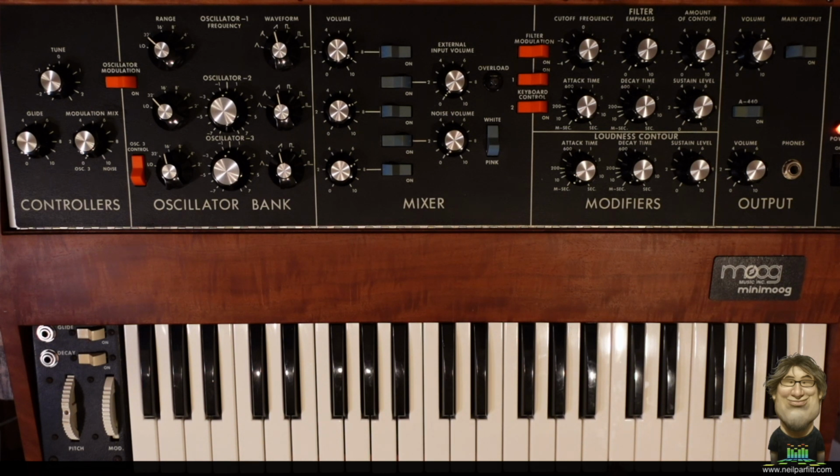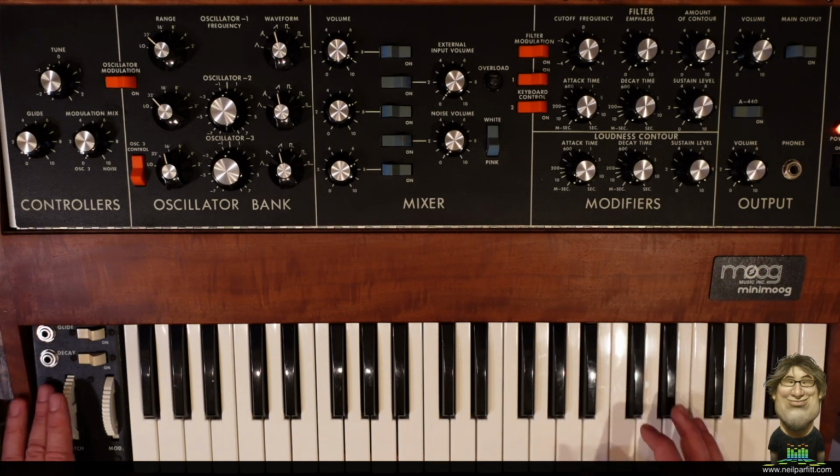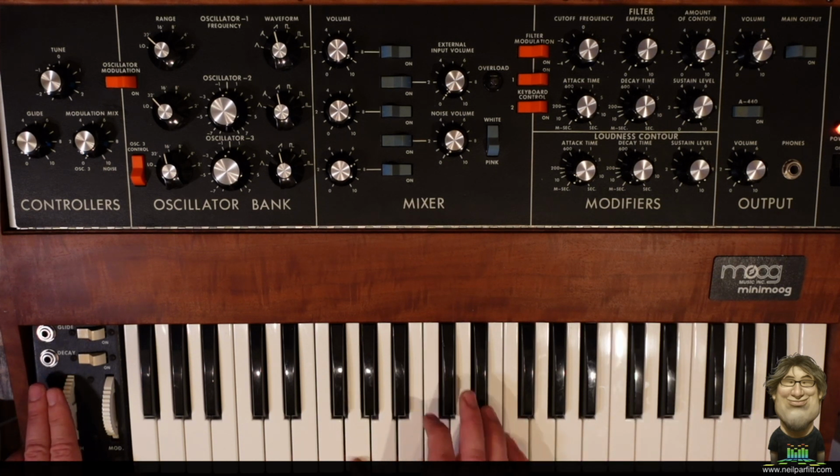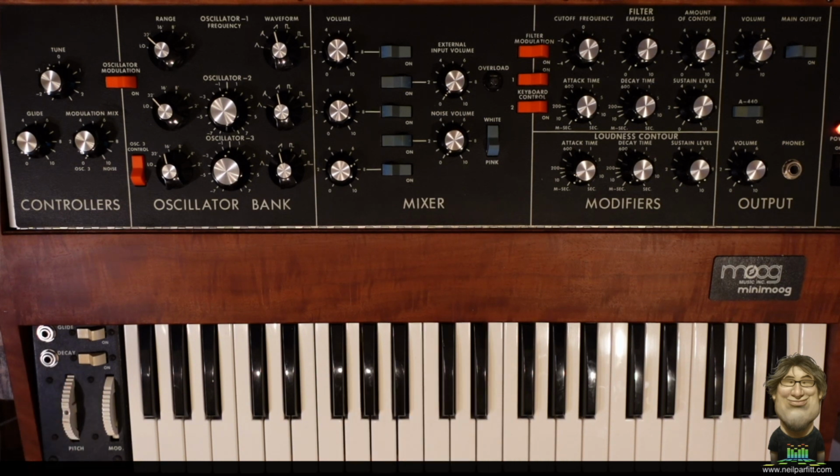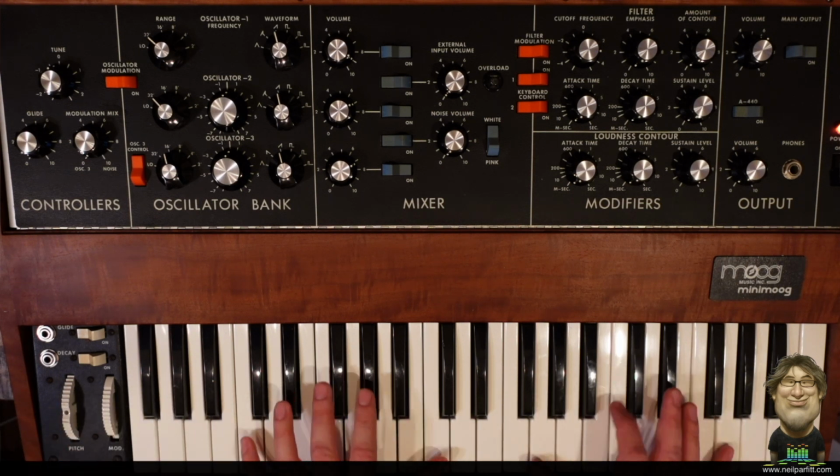It's going to add or decrease the voltage coming from this keyboard, feeding those oscillators. So take a listen to this. So let's listen to this in a more musical context. We can bend notes like a guitar, or maybe something like this. So you can have some fun with this depending on the kind of music you're working on. So that's the second way we can control pitch in combination with this keyboard.